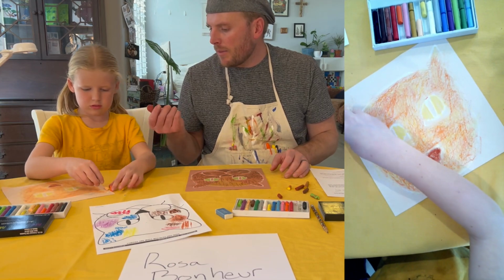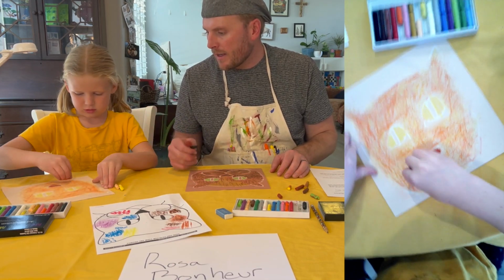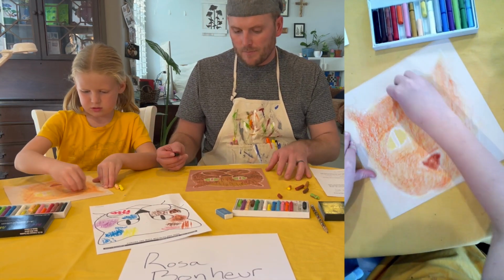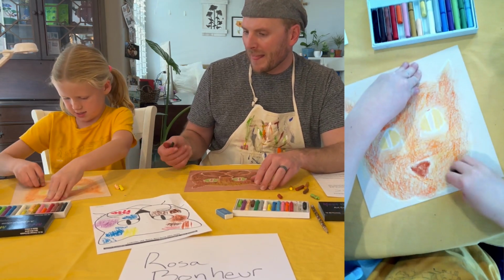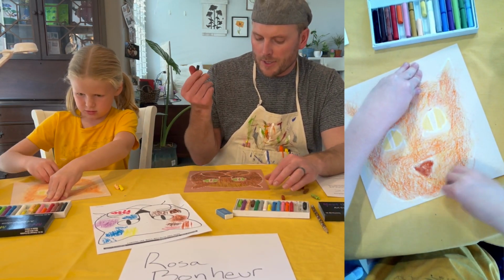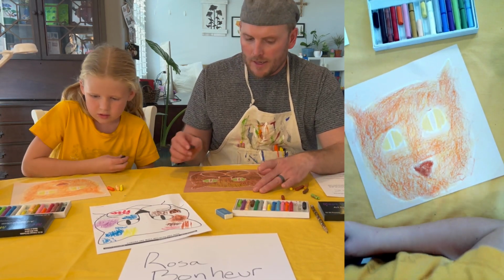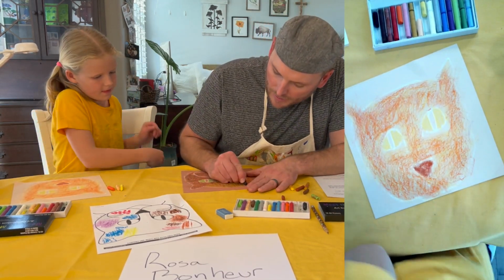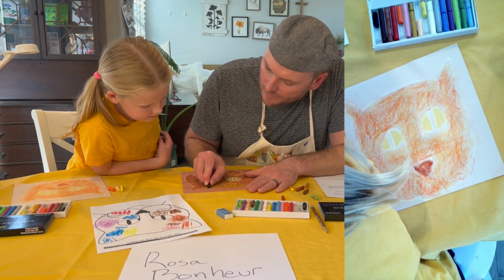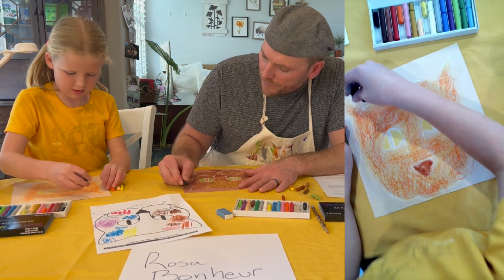So Jane, let's do our black really quick, and then you can go back and keep coloring in. Get your black, and you can go back to your original outline, and maybe you want to outline it to make it stand out in black this time.